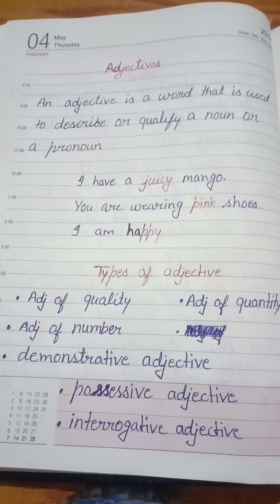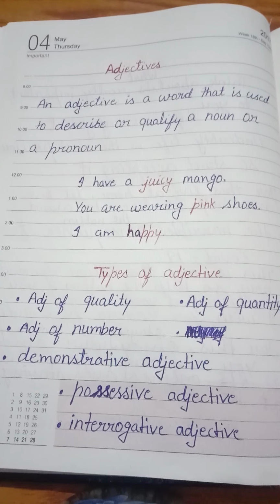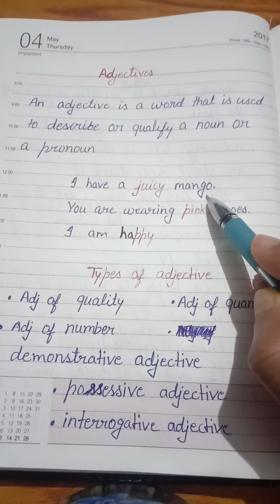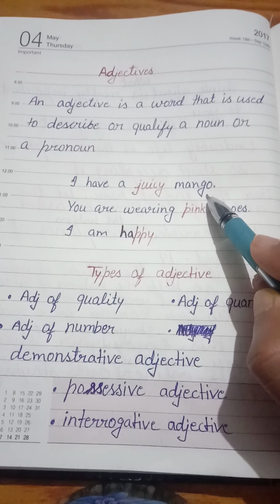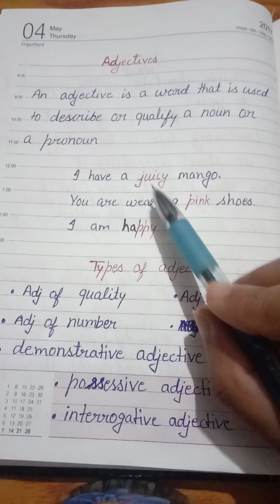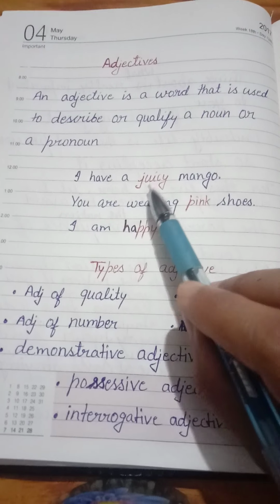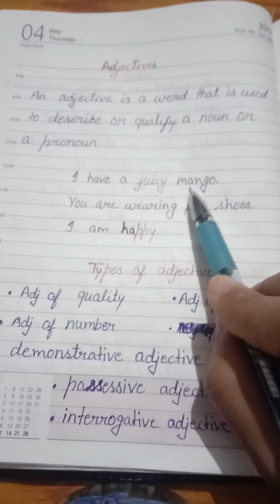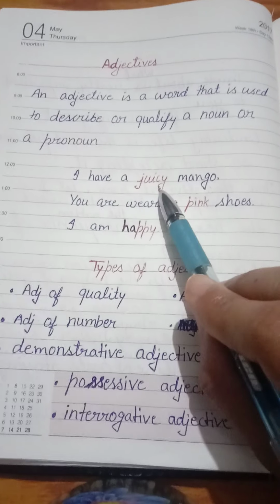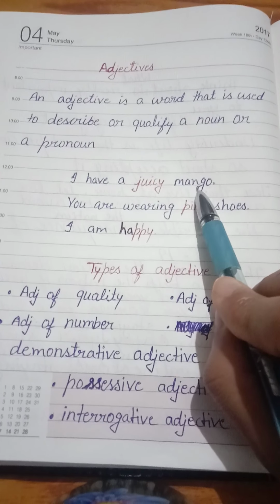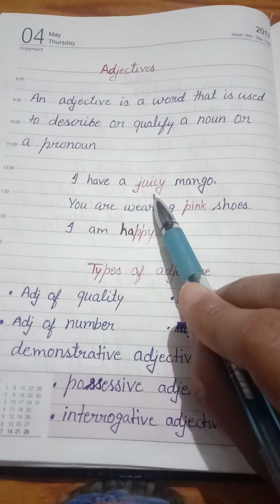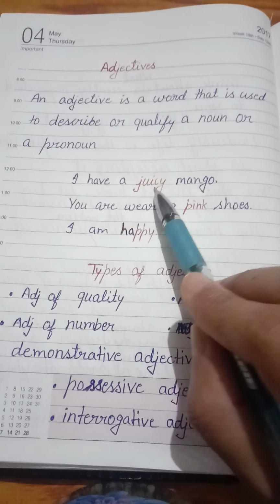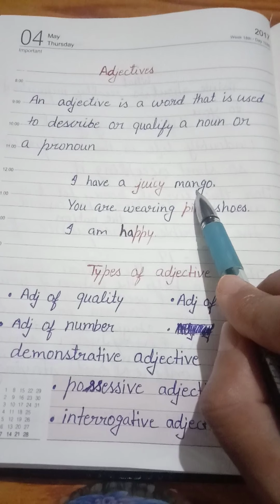What is the noun here? Mango. Now, what kind of mango is it? Juicy. As you can see, juicy is describing mango. This word has been used only for mango. What kind of mango? Juicy. So here juicy is an adjective because it is describing the noun.